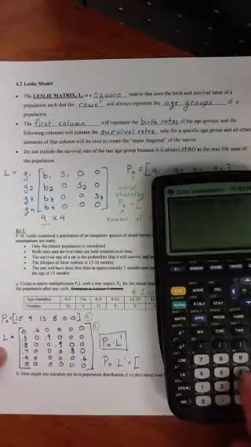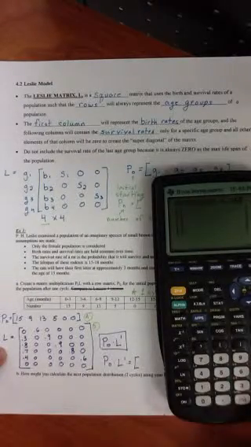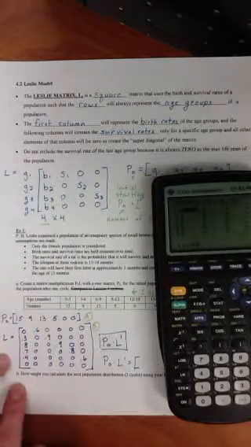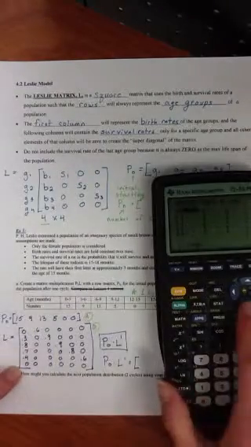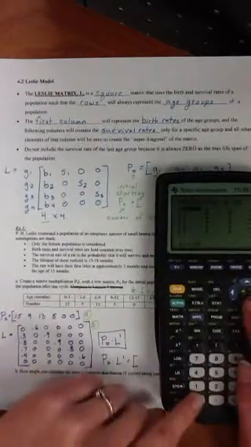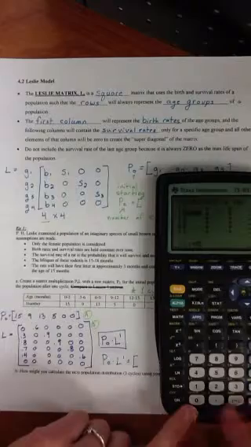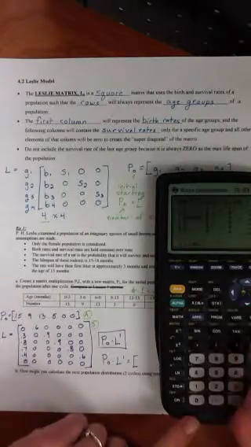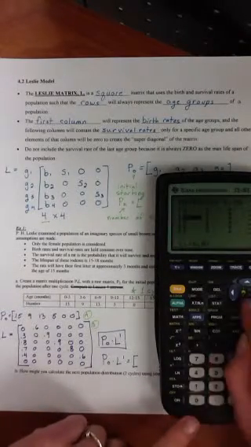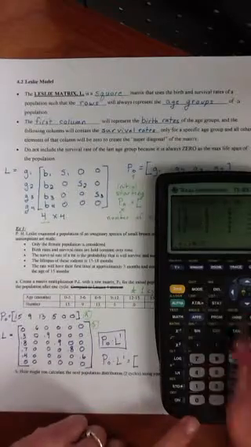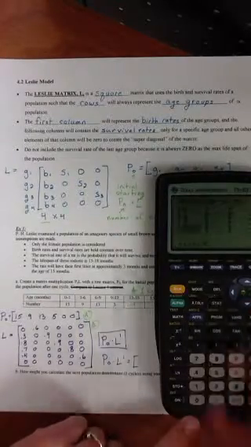Hit enter, and we know that this is going to be a 6 by 6 matrix. When I fill this in, I always do my birth rates first, because it's easier to just go down that column instead of having to search for where everything goes. So I know the first one's going to be 0, and I hit down to go to the next one, 0.3. Down to the next one, 0.8, 0.7, 0.4, and then that last one is 0, so that's fine. Check your numbers before you move on.